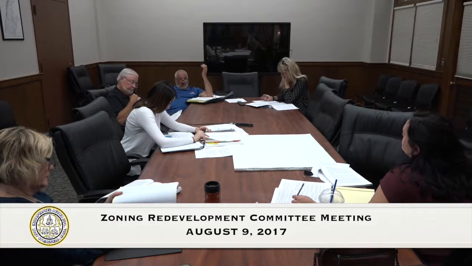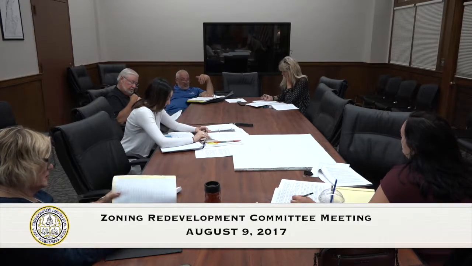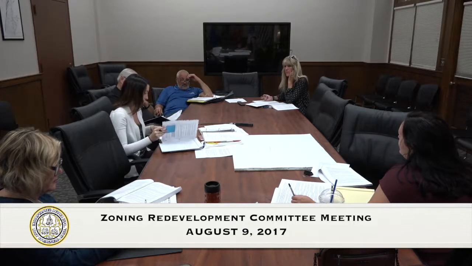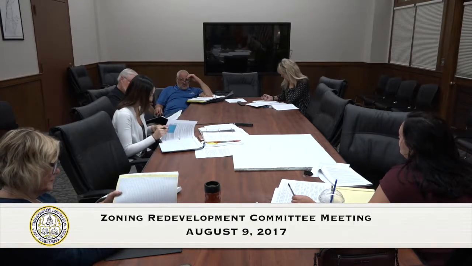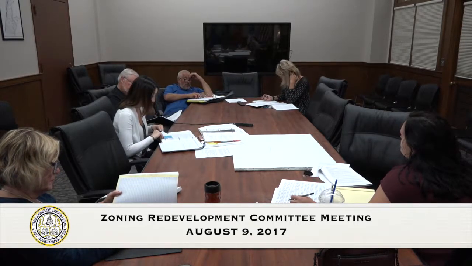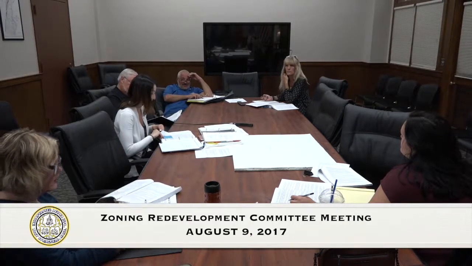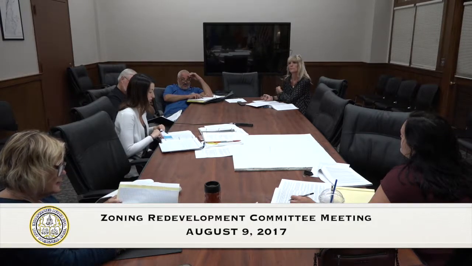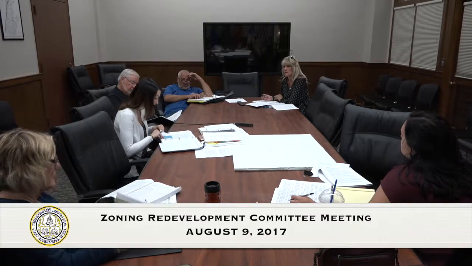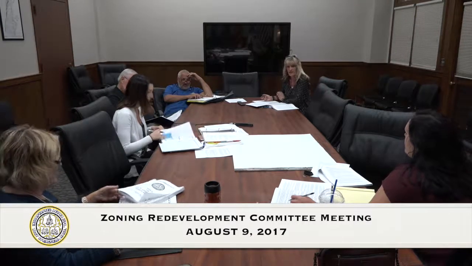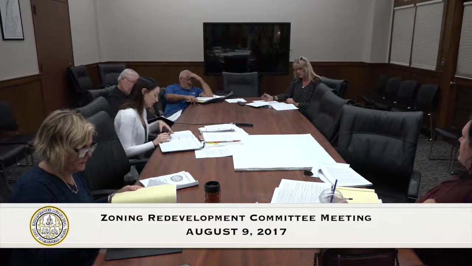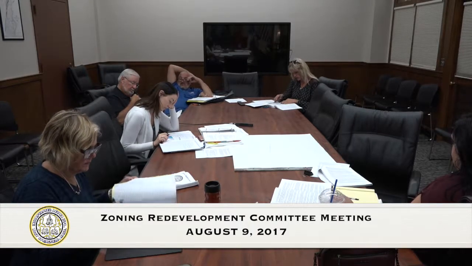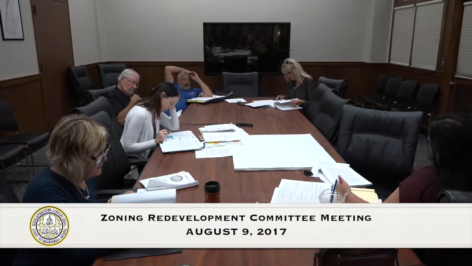What's the difference if you call it a lot? Well, because we define lot as, no, we're defining mobile home lot. Right, but you don't wanna use lot within the definition, because then it's conflicting. That's why it's a plot. What about site? Do we have a site definition? We're not gonna get too many more mobile home parks, so that's fine, just leave space.